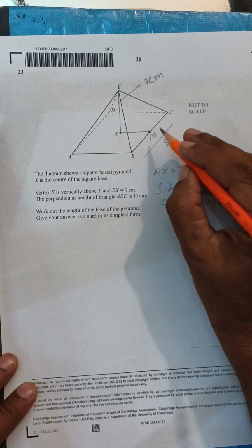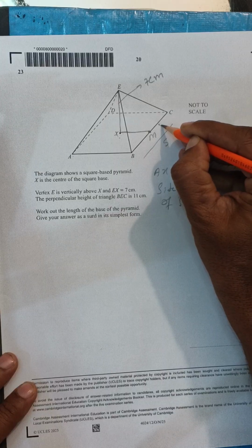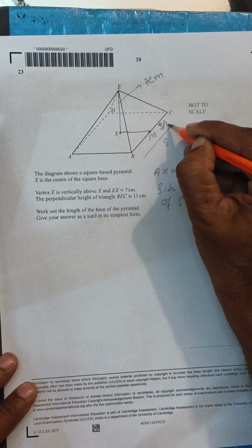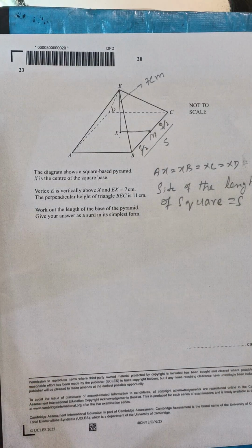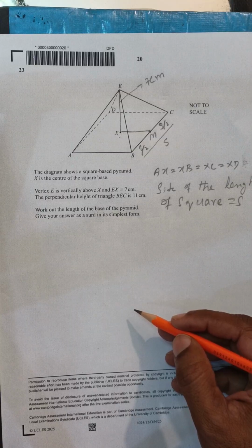So when it is the midpoint, this distance will be s over 2, again s over 2, half. And similarly, what about this one?